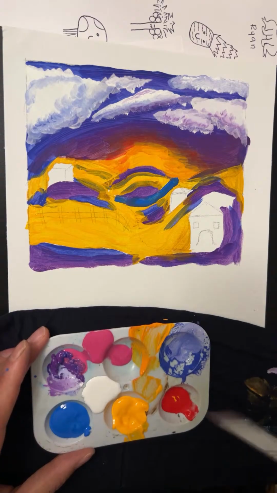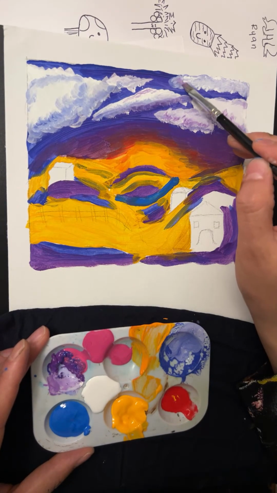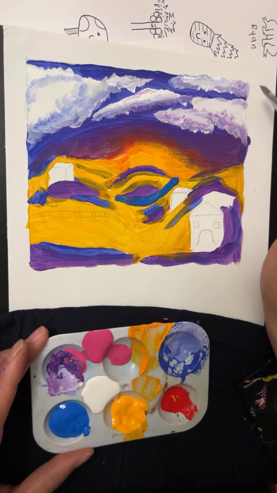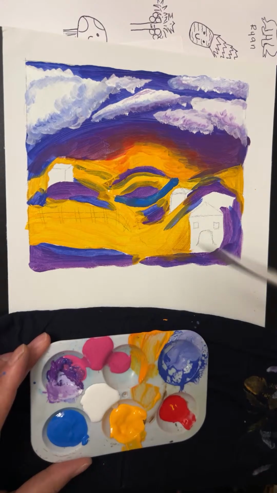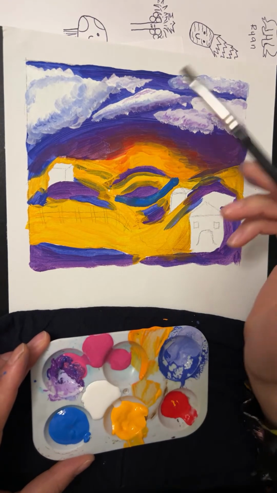And you know, I want some more purple. I love purple and pink, so let's do some more purple on the shadows of that cloud that I did earlier. Right. And you know what? I feel like this one's getting left out, so let's add a bit of purple there as well.